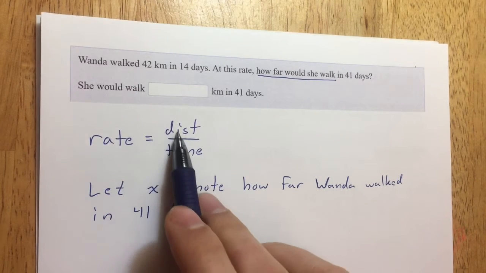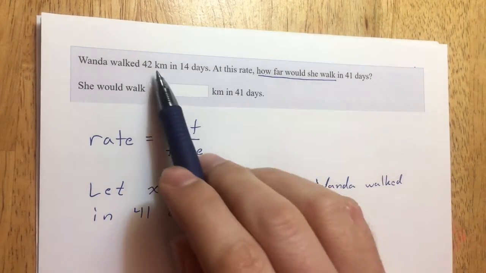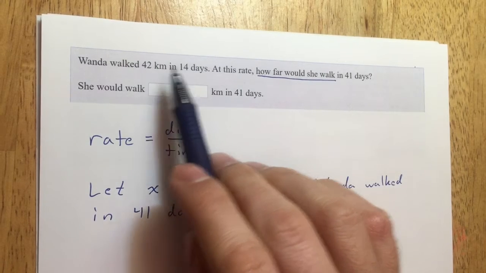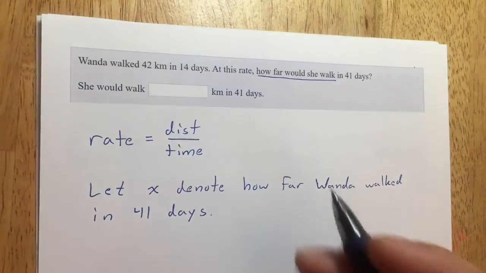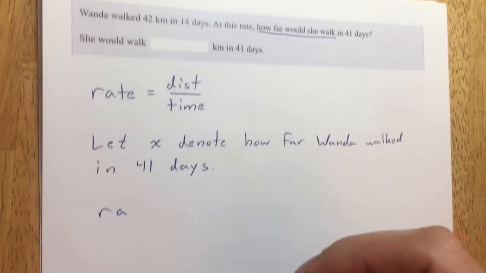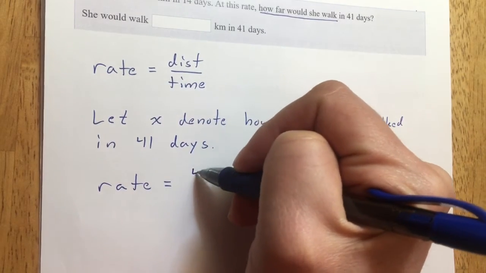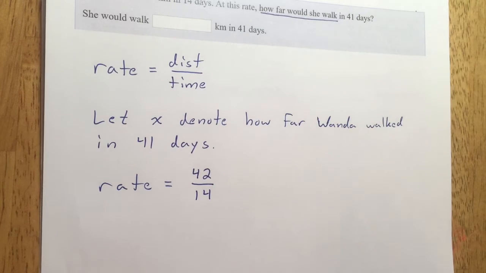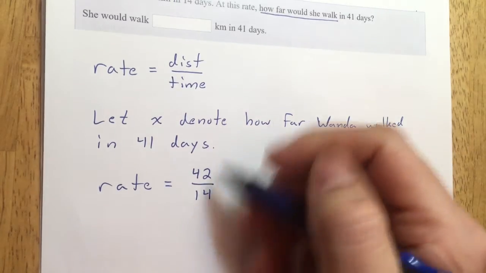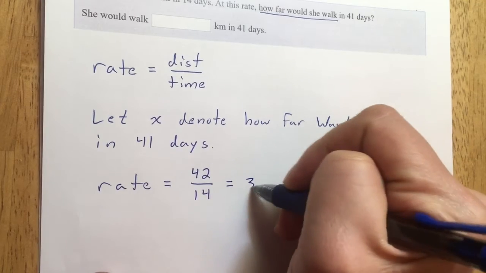So because rate is distance divided by time, I can compute the rate at which Wanda walks by looking at this information here. She walked 42 kilometers in 14 days. So Wanda's rate equals distance is 42, time is 14. So her rate is equal to 42 over 14. And I can actually simplify that fraction. That's equal to 3.